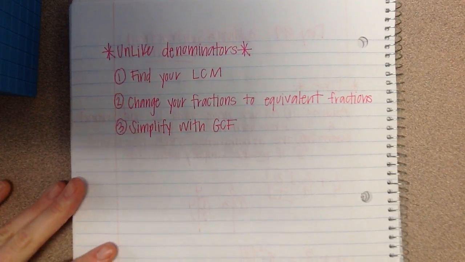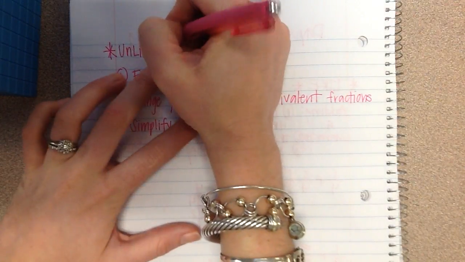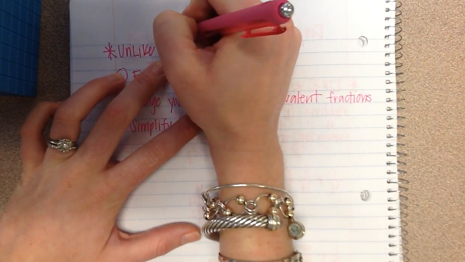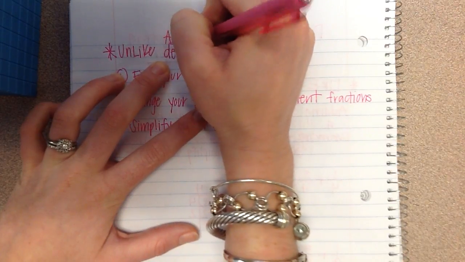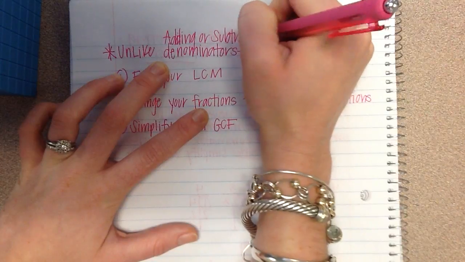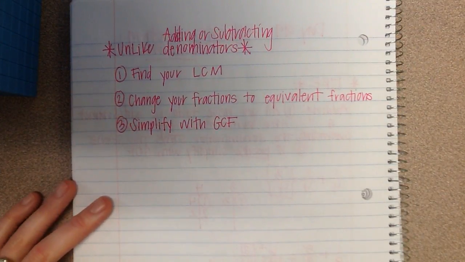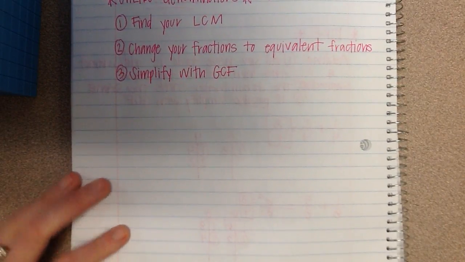Okay? So, this can work for adding or subtracting. So, I'll put that up here. Adding or subtracting. Okay, I'll model 1 adding, 1 subtracting, and then you could do 1 adding and 1 subtracting.